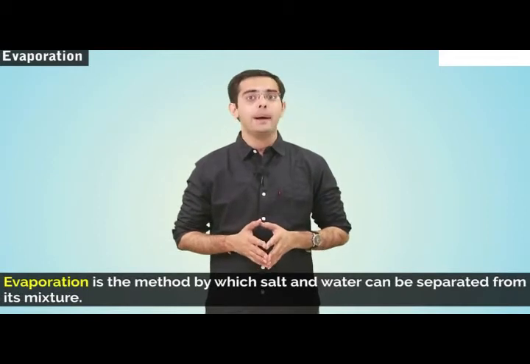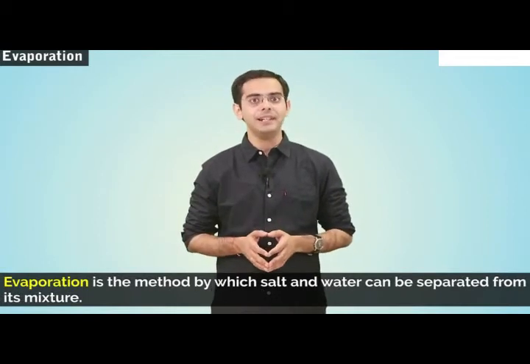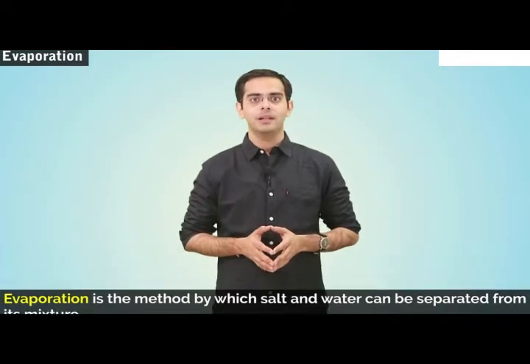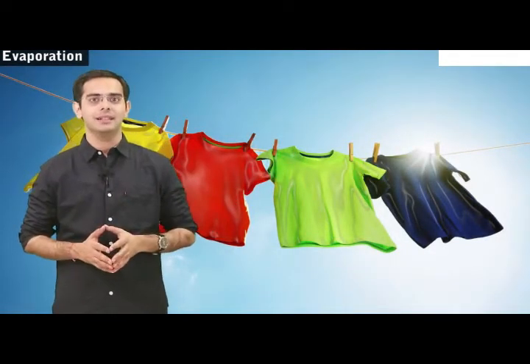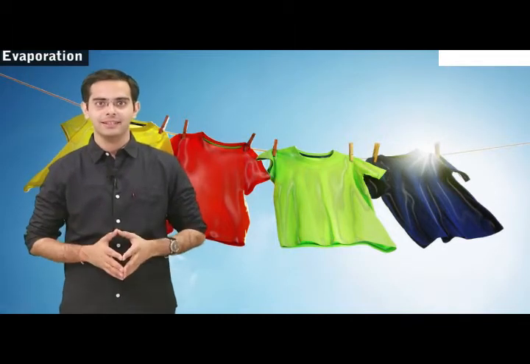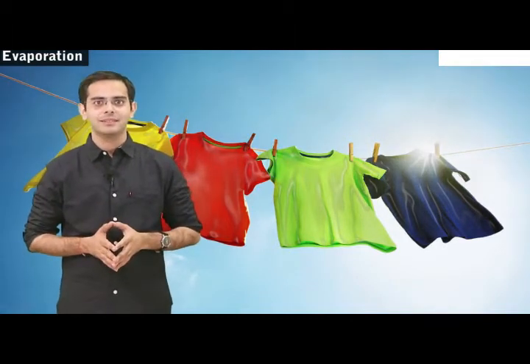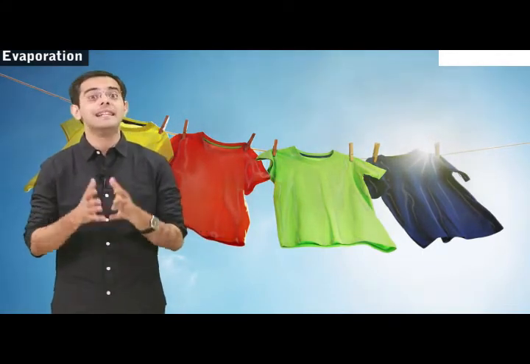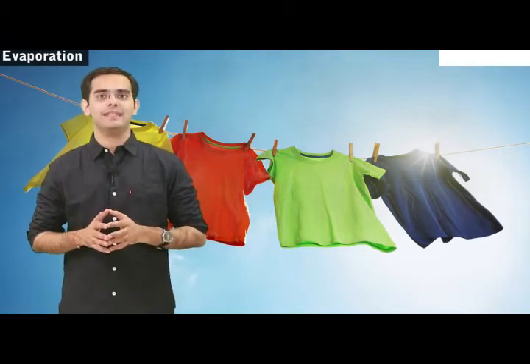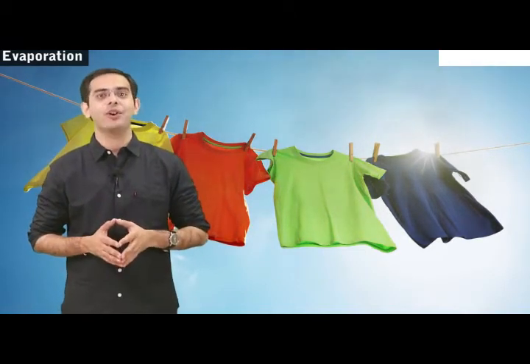So you have understood that evaporation is the method by which salt and water can be separated from the mixture. Can you now give me an example from your daily life where you have observed evaporation? So one of the most common examples of evaporation is when we hang our wet clothes under the sun. Then after some time, they get dried. And how does it happen? Well, the water present on our clothes gets evaporated due to heat of the sun, thus causing drying of the clothes.